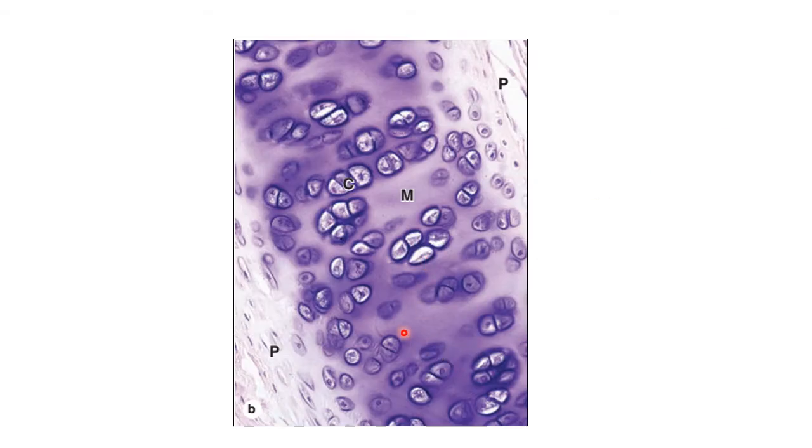زي ما شايفين هنا again in the image of hyaline cartilage, this is the peripheral part, and this is the central part or the deeper part of the cartilage. In the peripheral part, the cells appear elliptic in shape. In the middle or in the deeper part, they form groups of cells called isogenous aggregates.